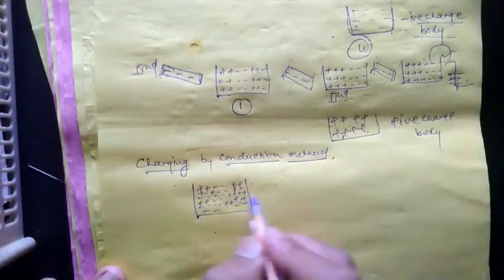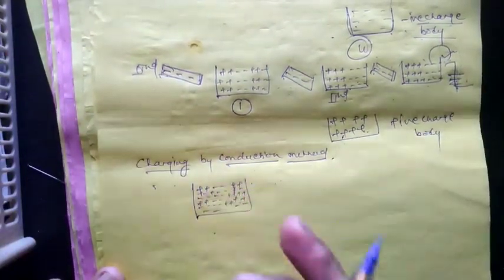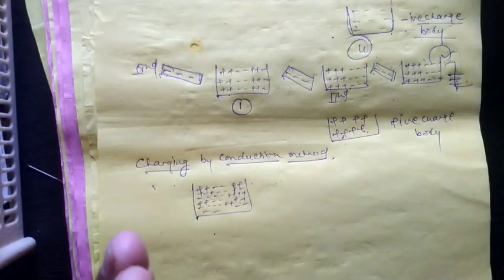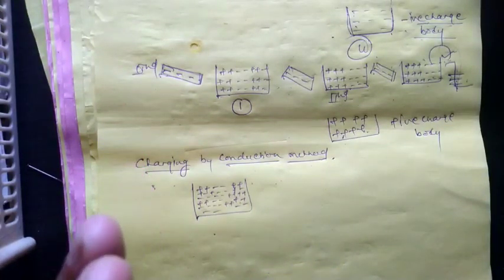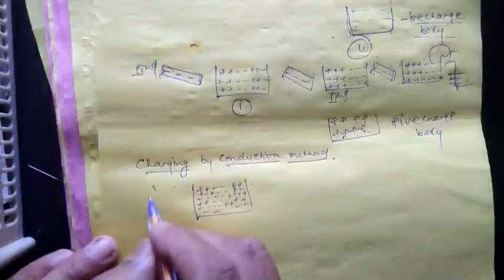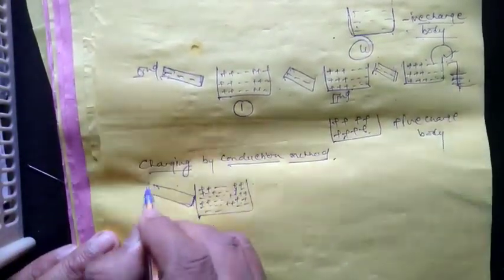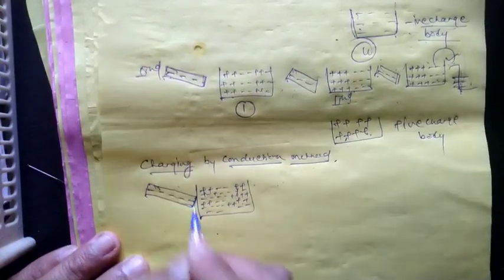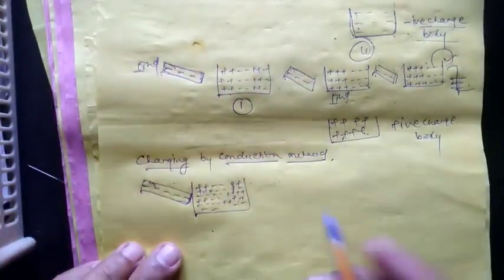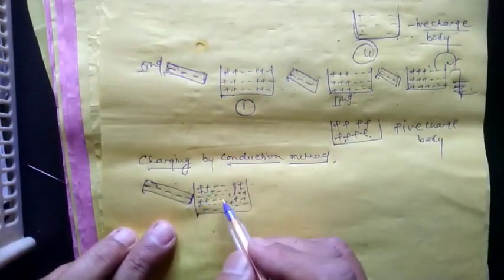In this condition, suppose we have a strongly negatively charged rod that touches this neutral body. Then what will happen?